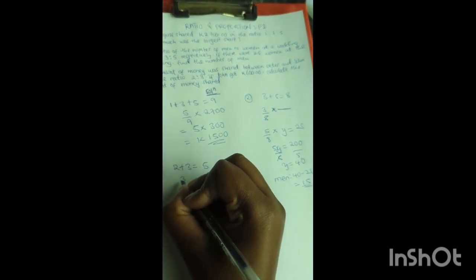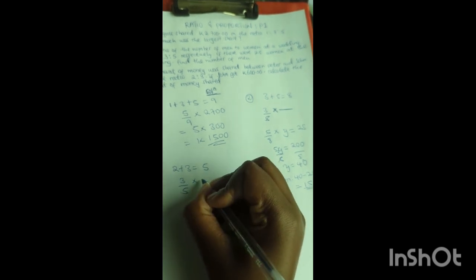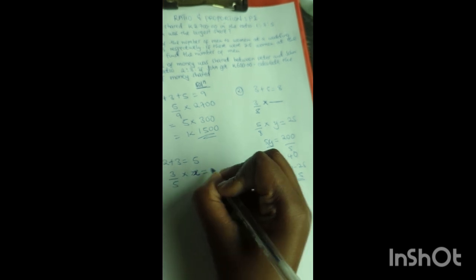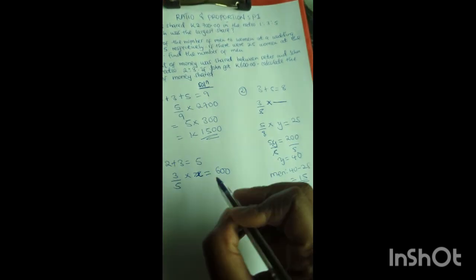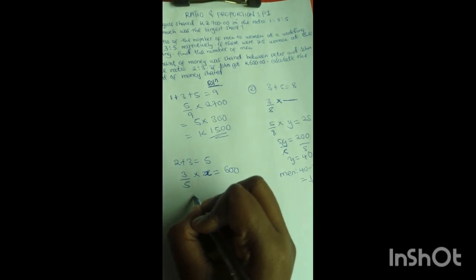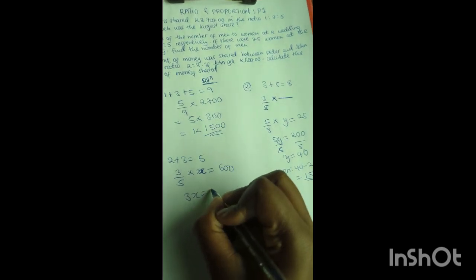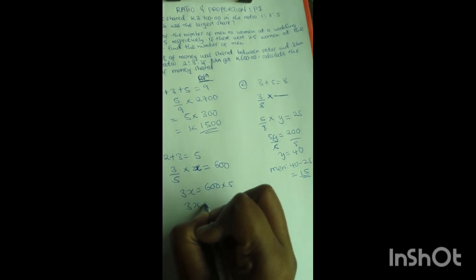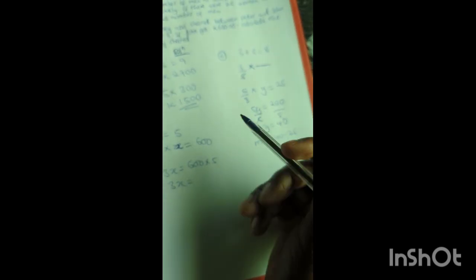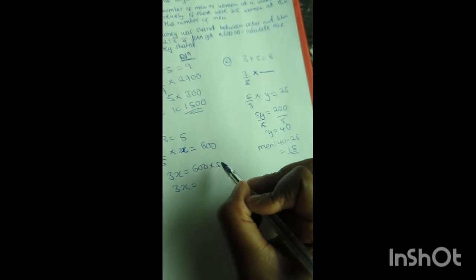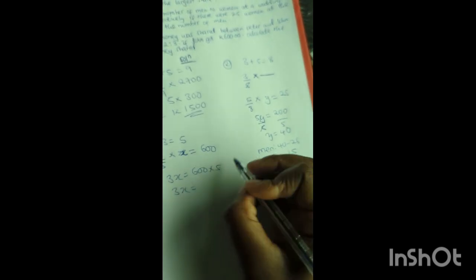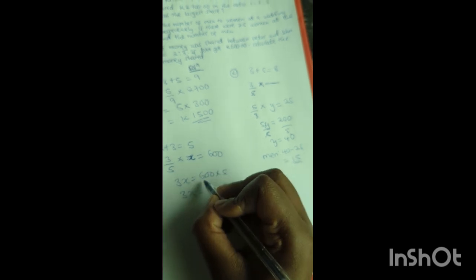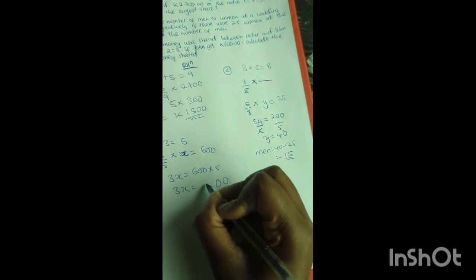So it will be 3 over 5 multiplied by x. We don't know how much was there, but we know that John got 600 kwacha. So 3x equals 600 multiplied by 5. 3x is equal to 600 by 5, which will give us 3,000, if I'm not mistaken. 5 by 0, that's 0. 5 by 0, another 0. 5 by 6, that's 30.